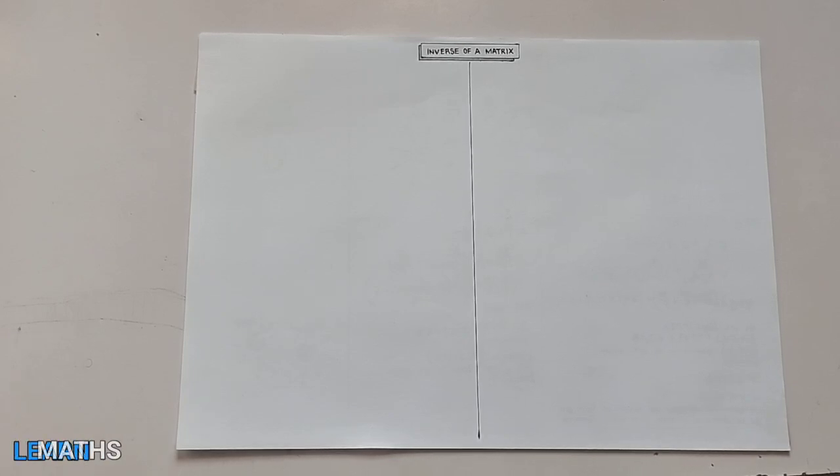Today we're going to be looking at the topic inverse of a matrix. So pay attention, get your paper, pen, book, whatever you're going to use to take some things down for better understanding. And then let's get straight to the point.